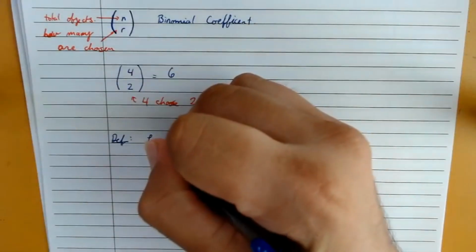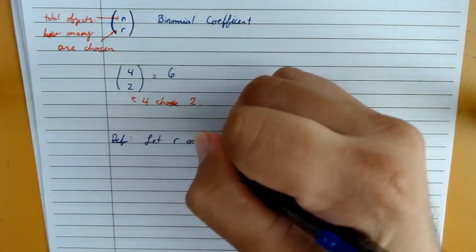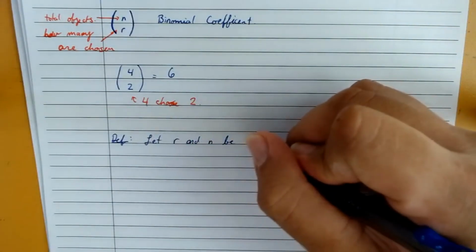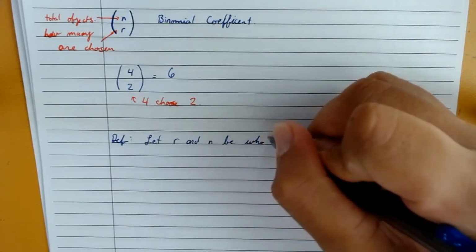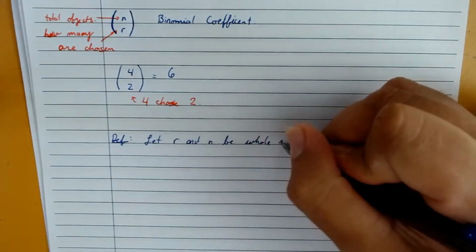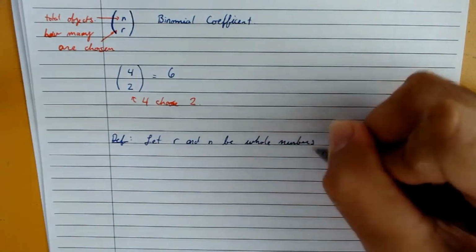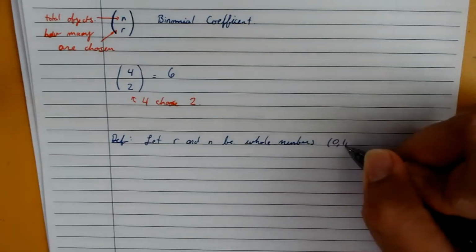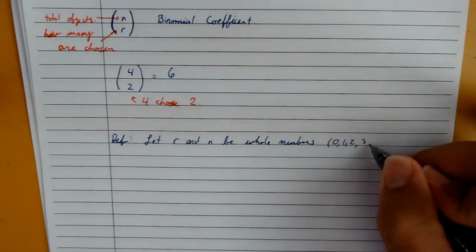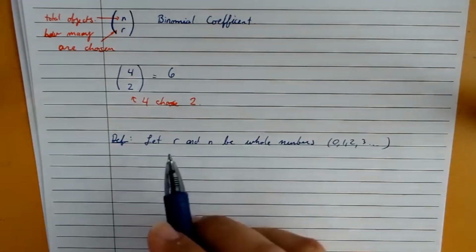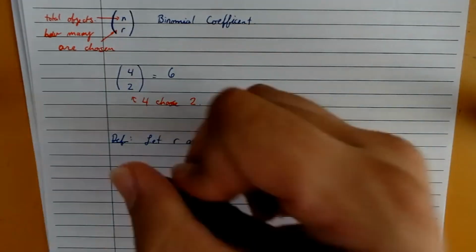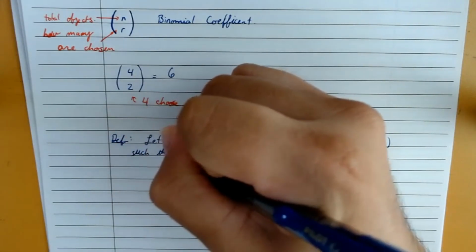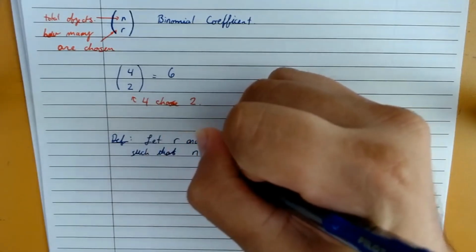Okay, so let's write it this way. Let r and n be whole numbers. So remember, your whole numbers, those are starting from 0 and going on up. Your whole numbers are 0, 1, 2, 3, no negatives, starting from 0 on up. Let r and n be whole numbers such that your n will be greater than or equal to your r.